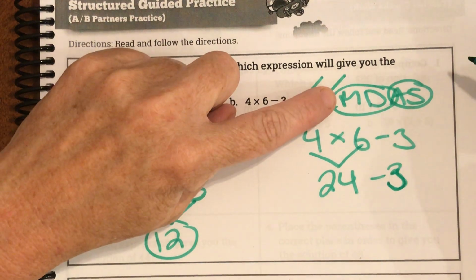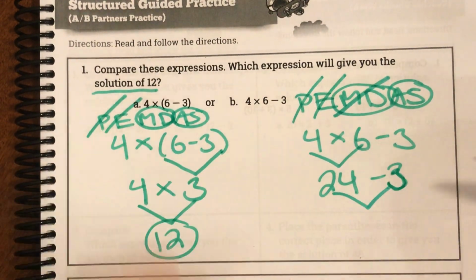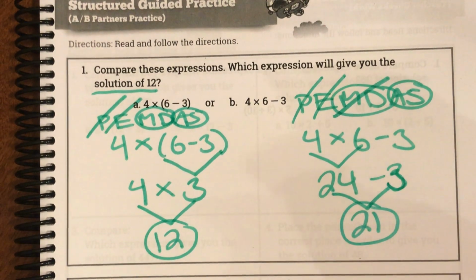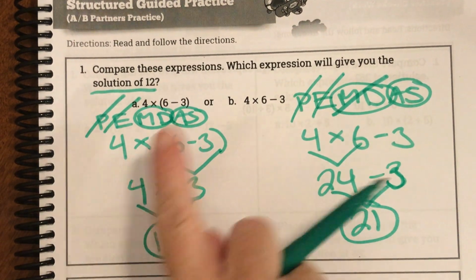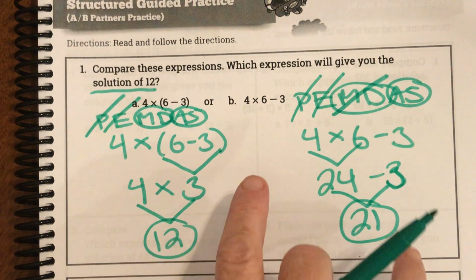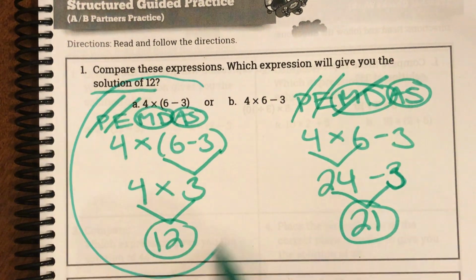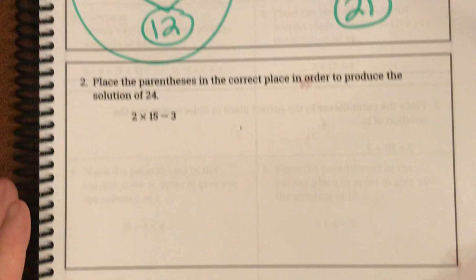Okay, is there any more multiplication or division? No. Is there any addition or subtraction? Yes. 24 take away 3 is 21. So again, ladies and gentlemen, look at what a huge difference adding parentheses did. Those parentheses made the answer or solution significantly different. So our answer would be A. A gave us a solution of 12. Okay, let's look at our next one.